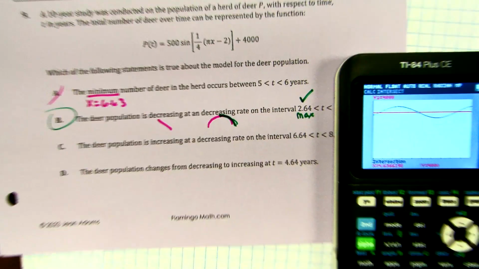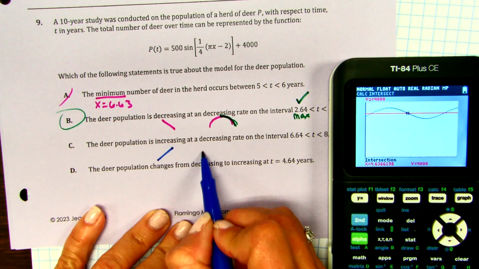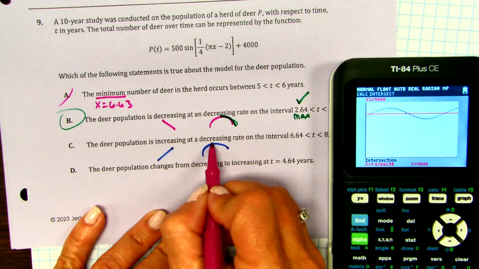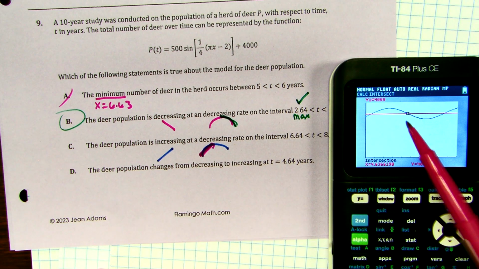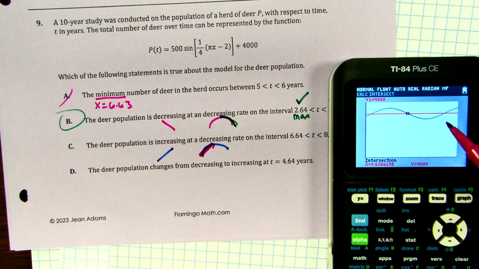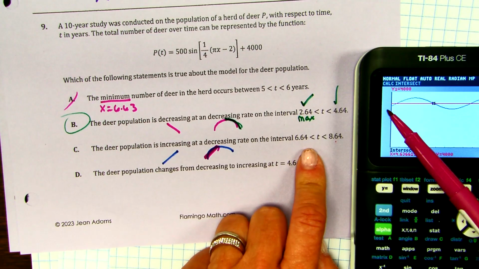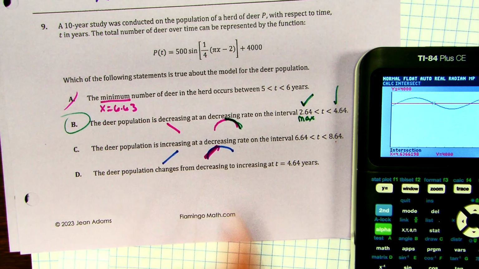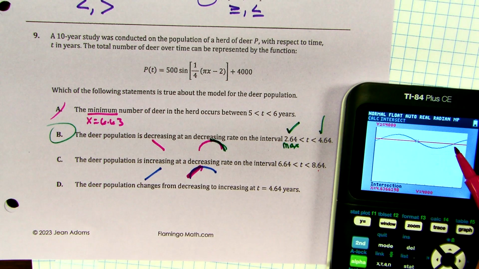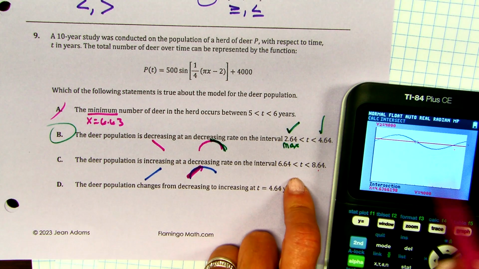Just real quick though, let's talk about these. Increasing at a decreasing rate would be this part of the graph, right? Right here. And that happens in two different places. It happens here and here. How would I know which one to check? Well, it's definitely not 0. It's 6.6. It must be this one. And if you checked right here to there, it's not these numbers. Can't be. We already know this is 6.64.